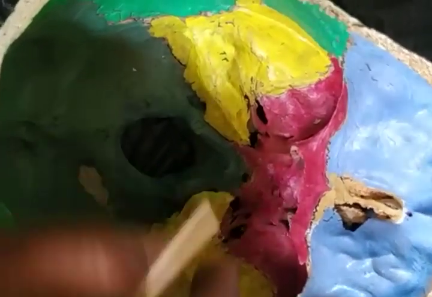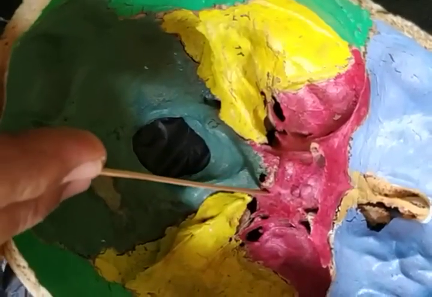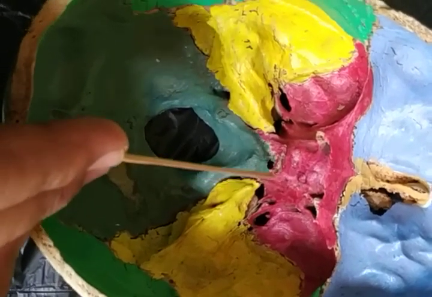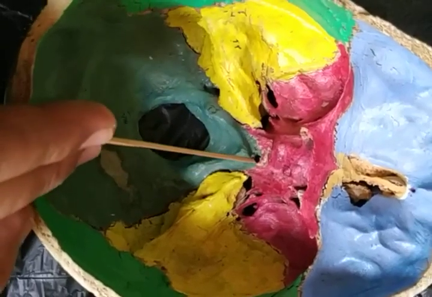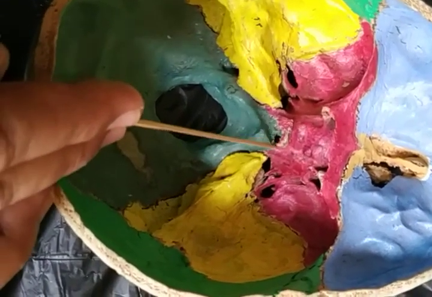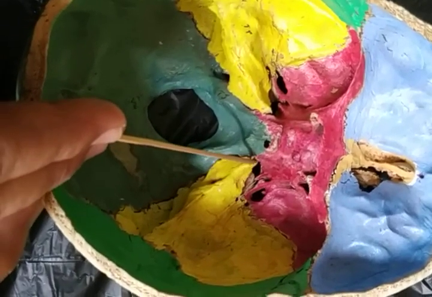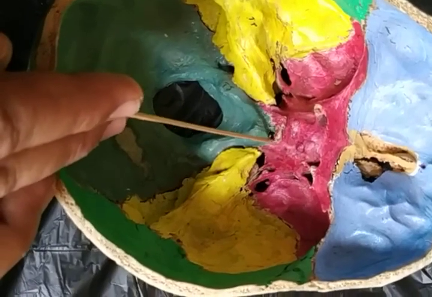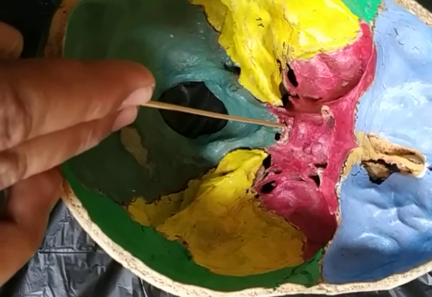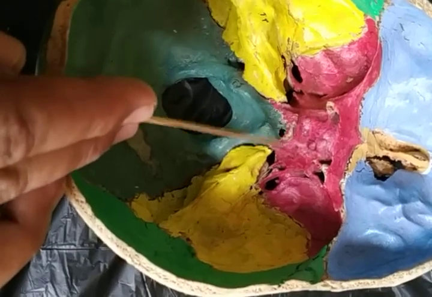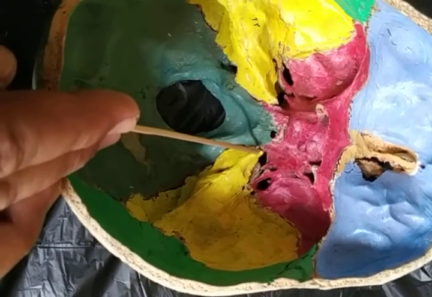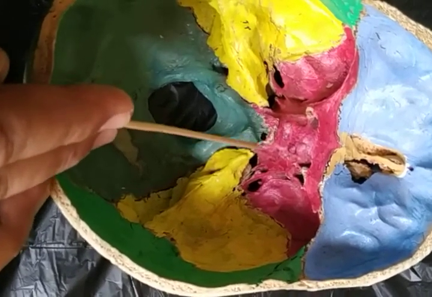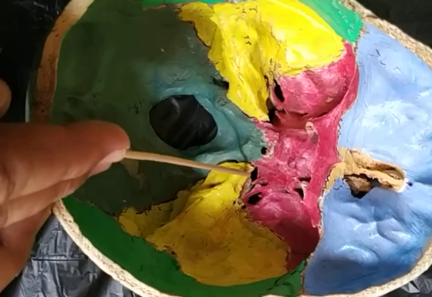This process and the apex of the petrous part of the temporal bone are connected by a ligament called the petrosphenoid ligament. This petrosphenoid ligament connects the process of the dorsum sellae and the apex of the petrous part of the temporal bone. These two structures form an osteoligamentous foramen.